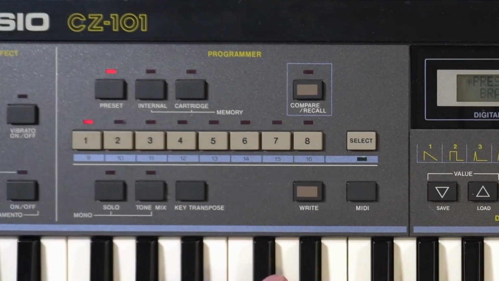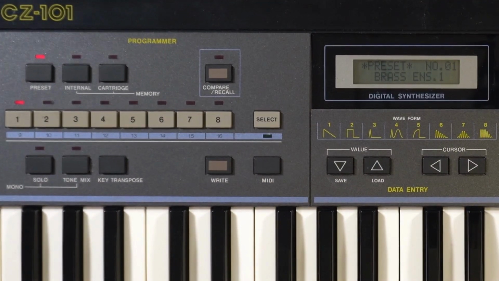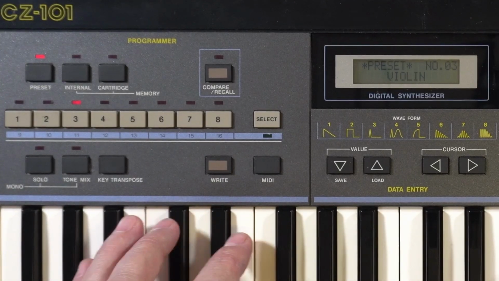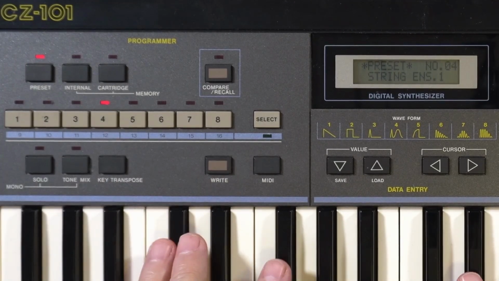And let's hear some of them. So first one's Brass Ensemble 1. Trumpet. Violin. String Ensemble 1.